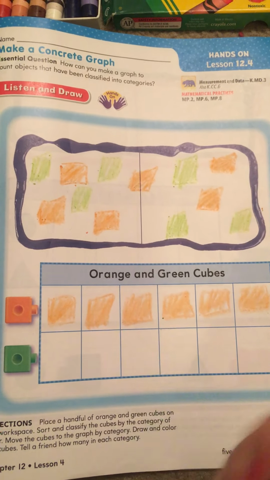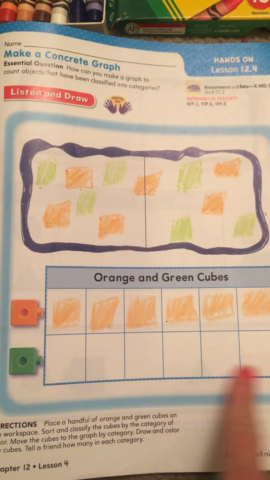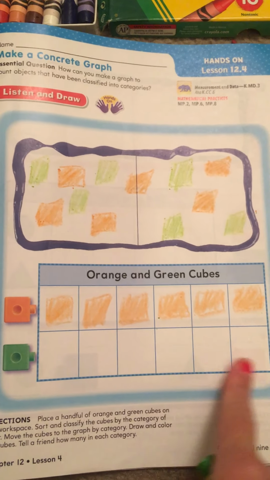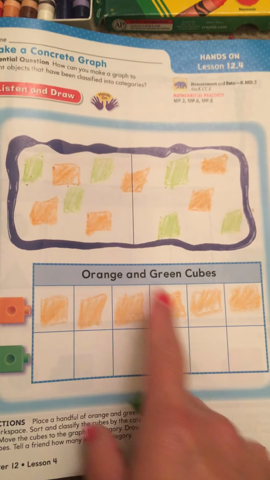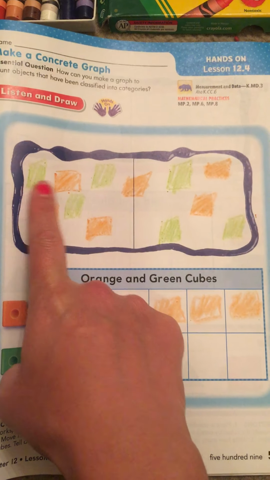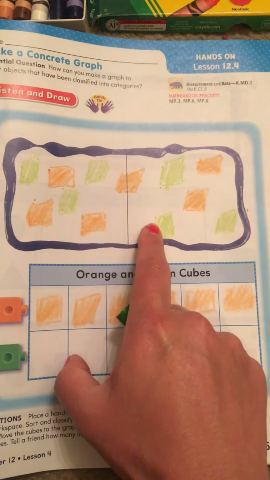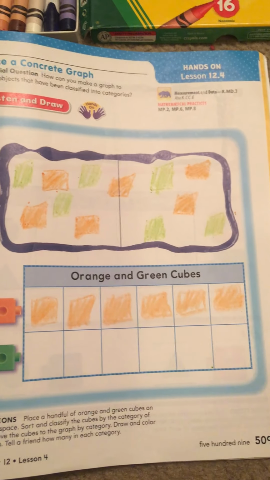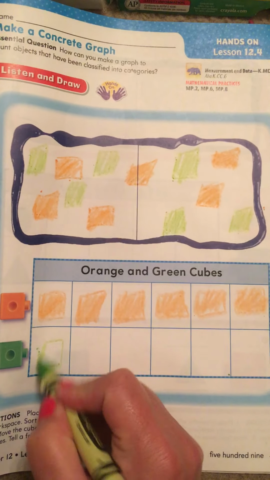Now I'm going to take my green one, count my green cubes, and place them on the green cube category on my graph. So let's count our green. 1, 2, 3, 4, 5, 6. Oh, I made it perfectly even. So I have 6 green ones.